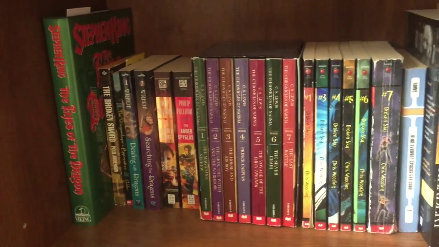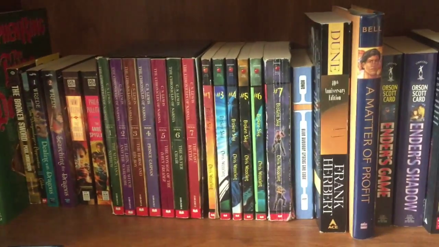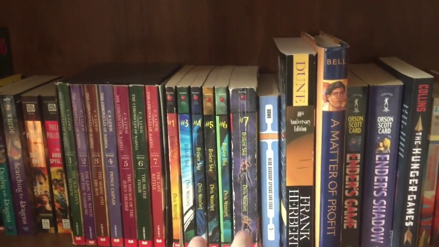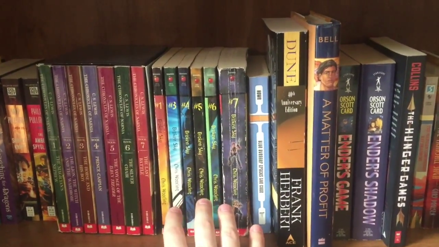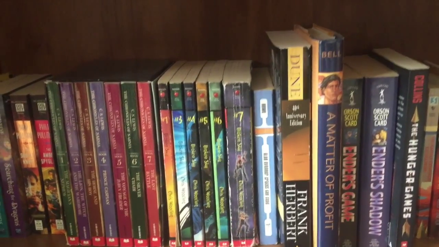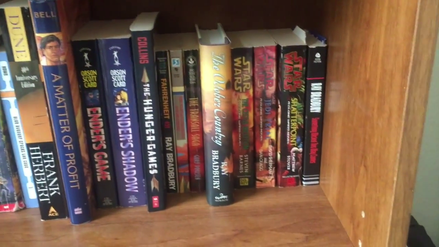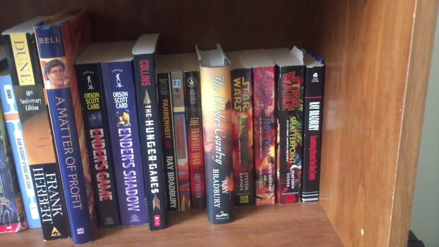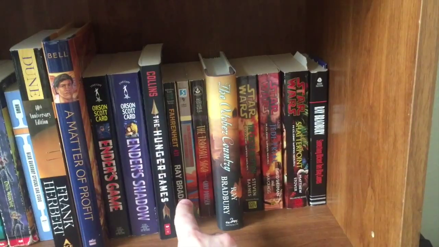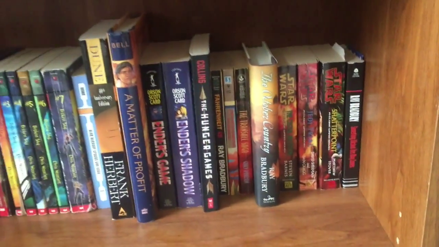Broken Sword, Narnia. This is a favorite series of mine as a kid. The Broken Sky series by Chris Wooding, 1 through 7. And just some other random books. You can see some Ray Bradbury there. He's one of my favorite authors. So that's the bookshelf. That's going to have most of the books relevant to D&D. I've got a lot of other books, but they really don't play in as much as those ones do.